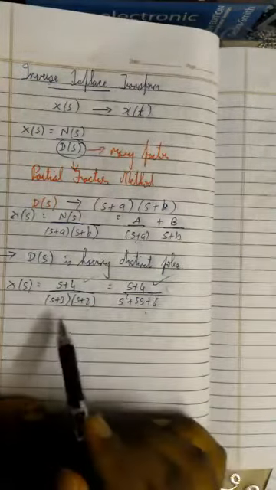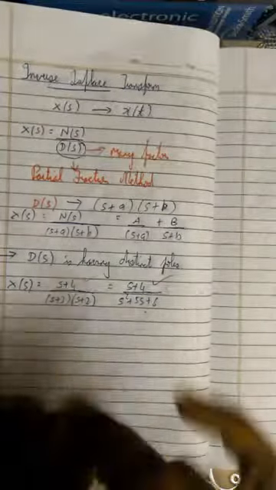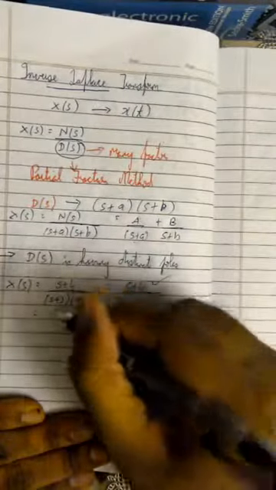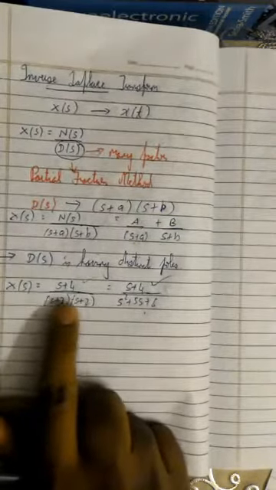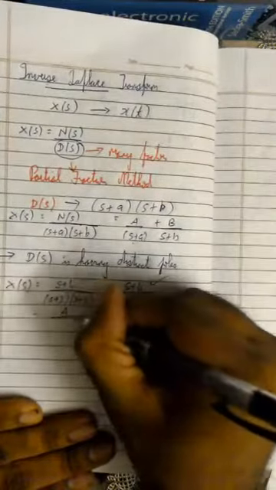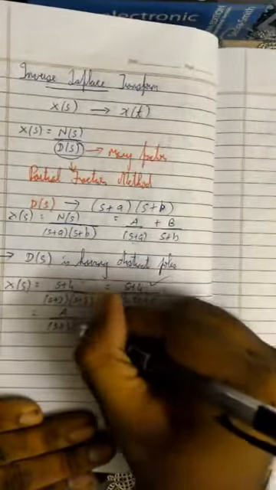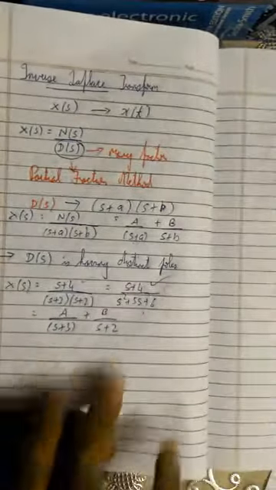Okay, so in that case, if this is the type of question, how can you separate the factors? Here you can see there are two distinct poles or two distinct factors, so you can easily separate them in this format: A by s plus 3 plus B by s plus 2. This is how you separate them.